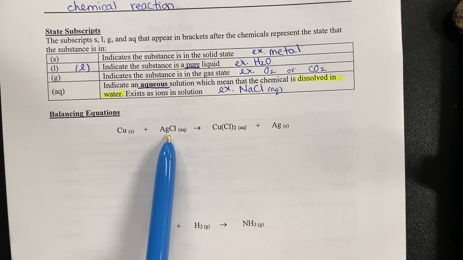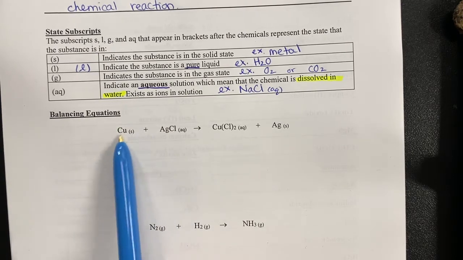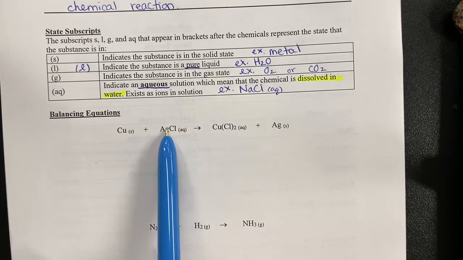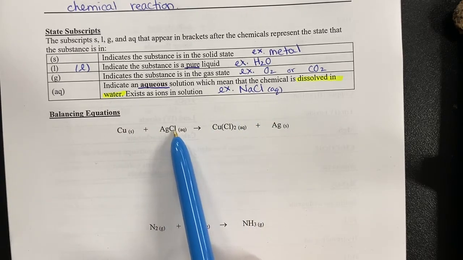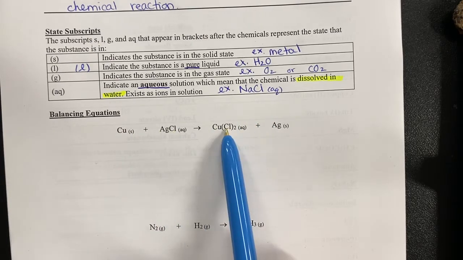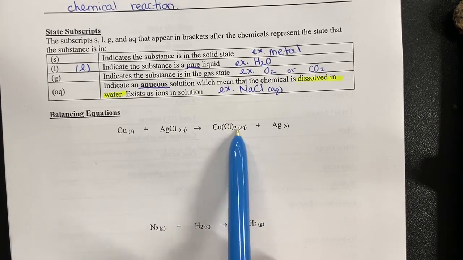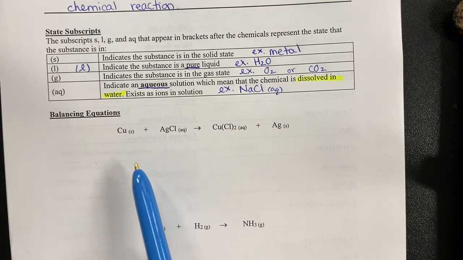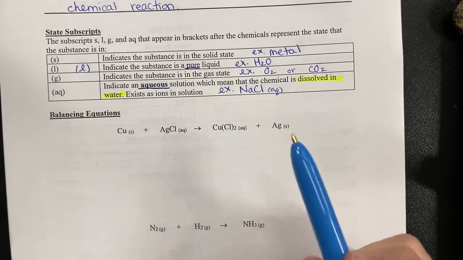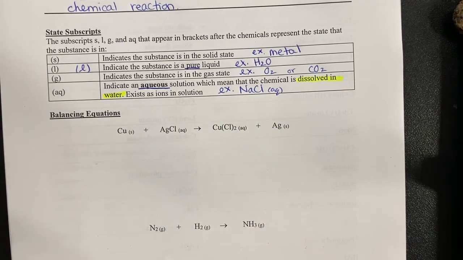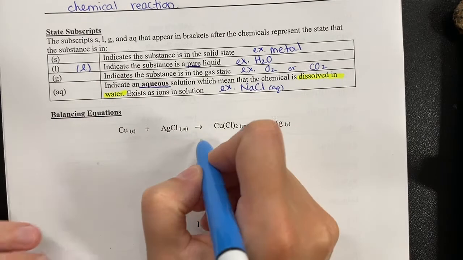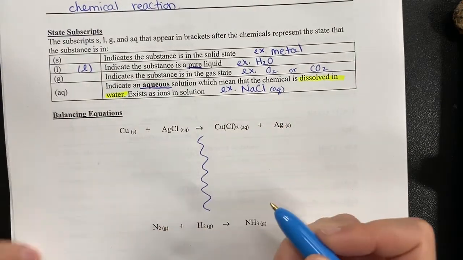When we look at this particular example, there's one copper over here, there's one here, one silver, but this chlorine, see how there's only one chlorine on this side, but on this side there's two chlorines? We can't have that because this is saying that a chlorine came out of nowhere, but that can't happen. It doesn't exist. The way that I like to balance reaction equations, if you're really quick at this, it's kind of like a puzzle. You do not need to show your work, but if you would like to know a long way of doing it, this is how I would do it.